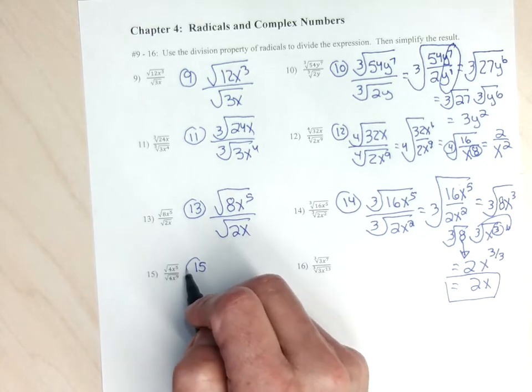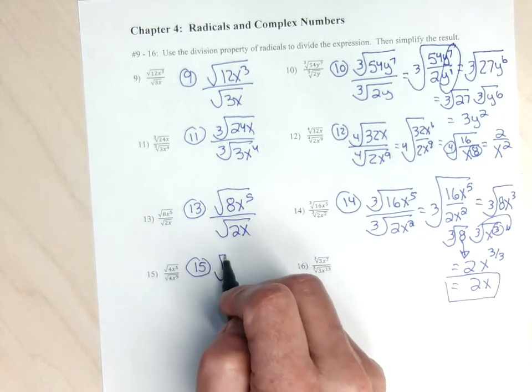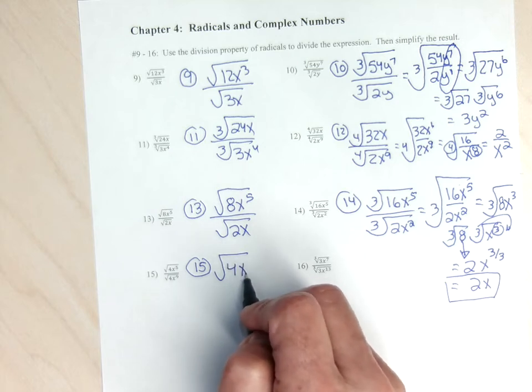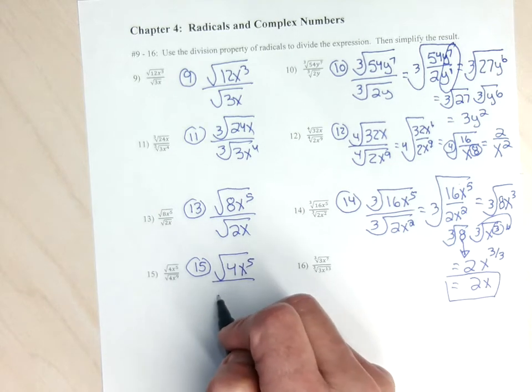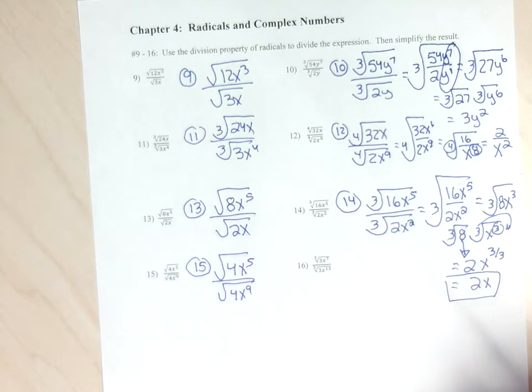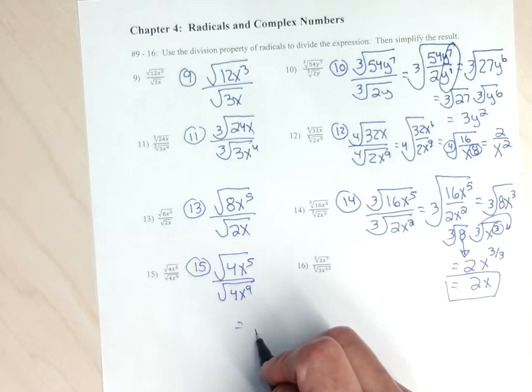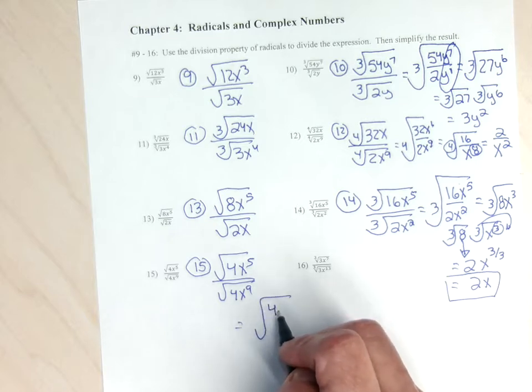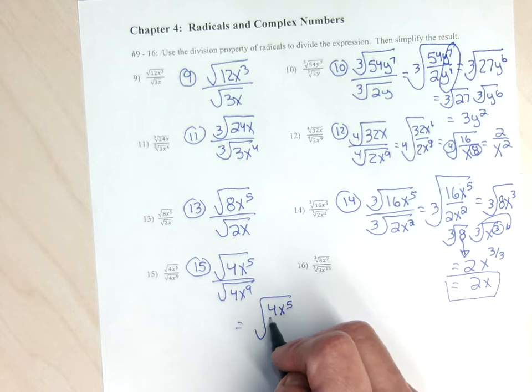15 wants me to divide the square root of 4x to the 5th by the square root of 4x to the 9th. Let me do 15 instead of 16 just to do one of your homework problems. So this is going to be the square root of 4x to the 5th over 4x to the 9th.